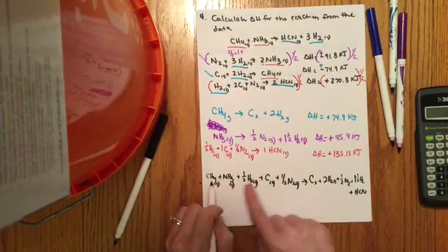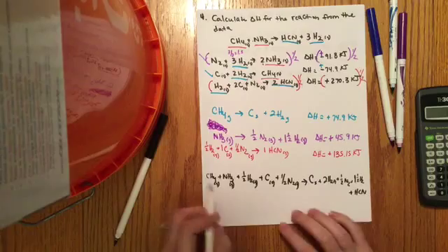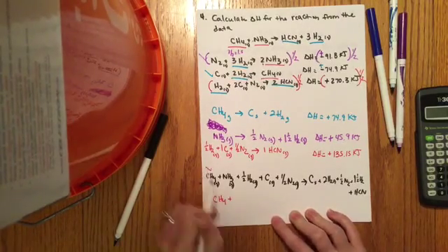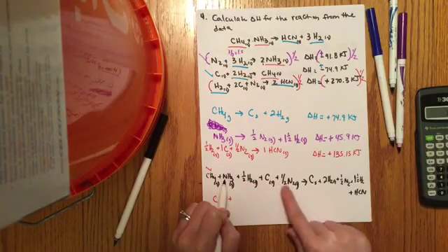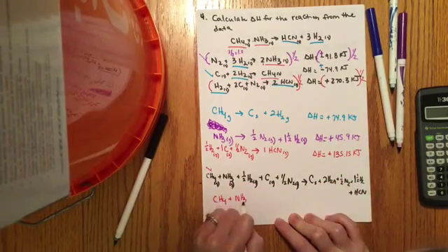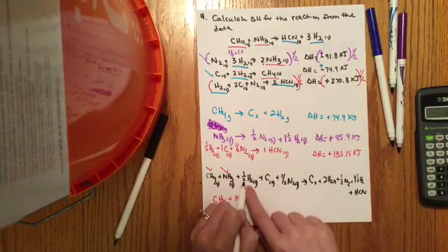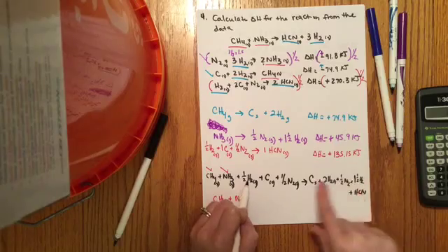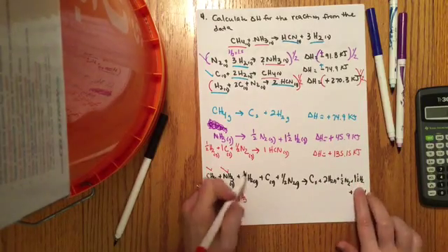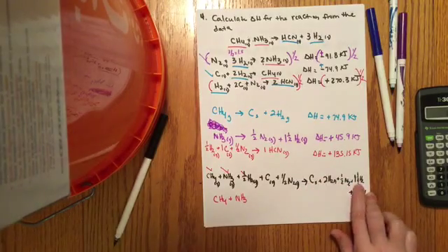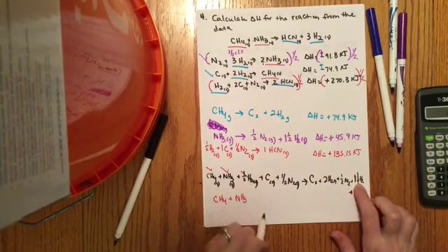So I have CH4. I don't see CH4 anywhere else in my equation, so CH4 plus, so I'm done with that one. NH3. I don't see any more NH3 in my equation, so NH3 plus 1/2 H2. Well, let's see here. I have 1.5 H2, so 1/2 H2 would cancel out the half there. Okay, so I don't have to deal with that one.